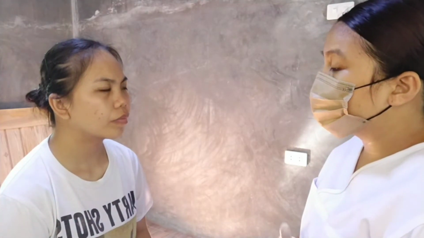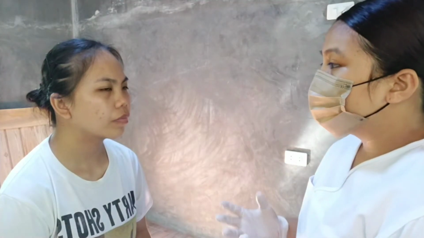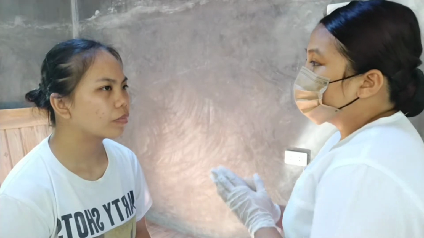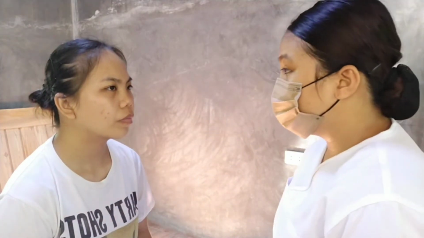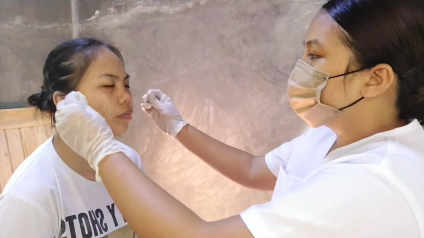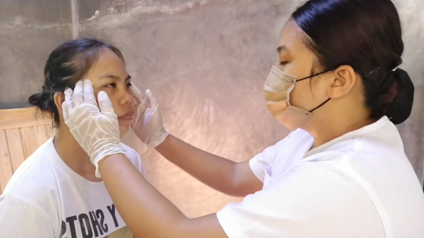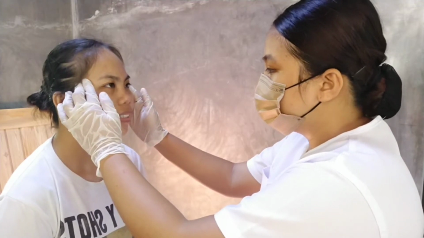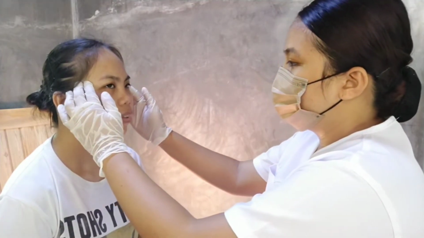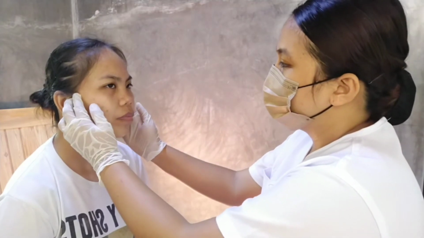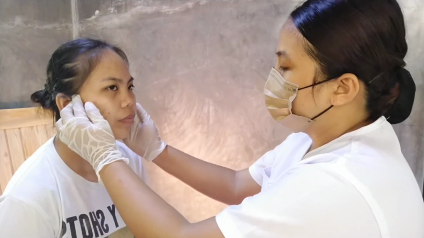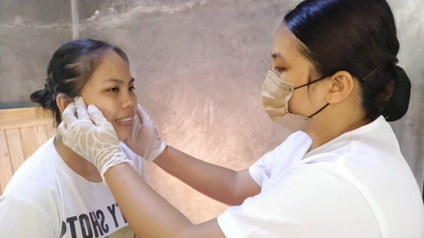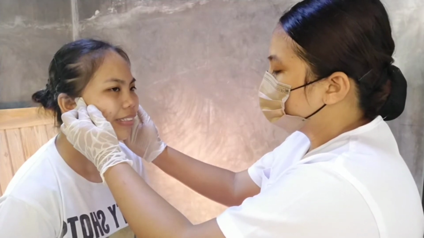For the next procedure, I am going to palpate your temporal and also the masseter muscle, and I'm going to ask you to clench your teeth, okay? Okay, I'm now going to palpate your temporal. Okay, clench your teeth, ma'am. Another one. Okay, and now we're going to the masseter. Okay, now clench your teeth, ma'am. Okay, one more. Okay.